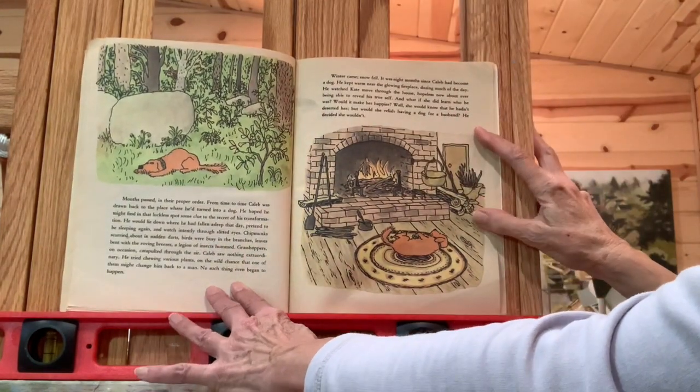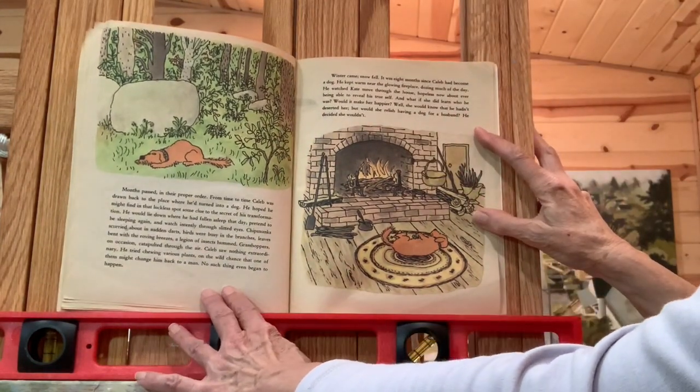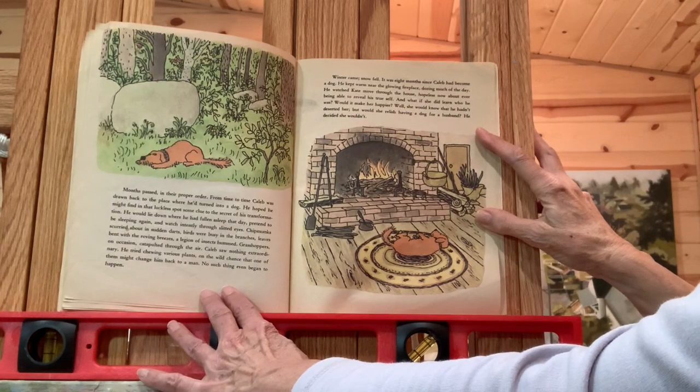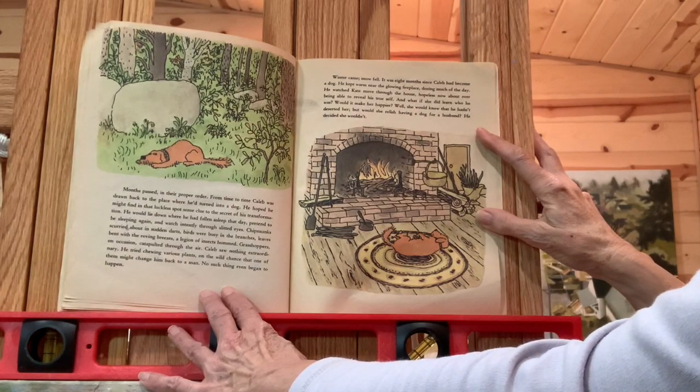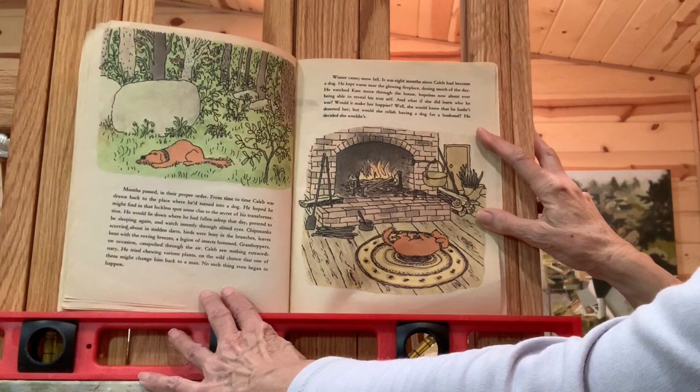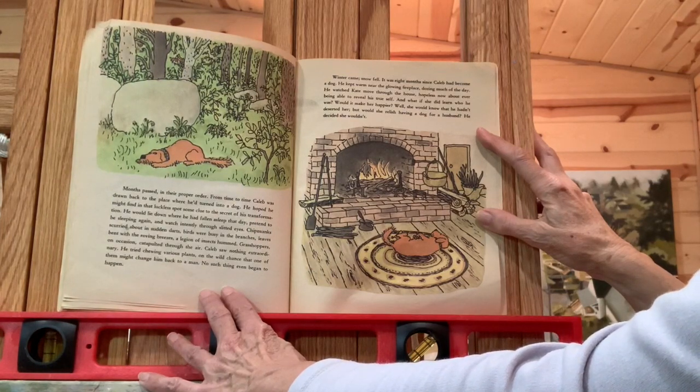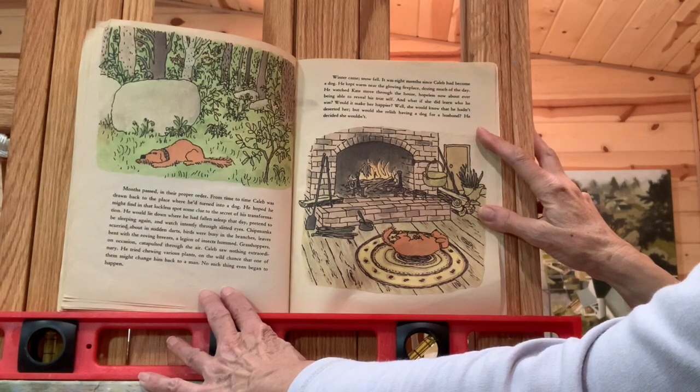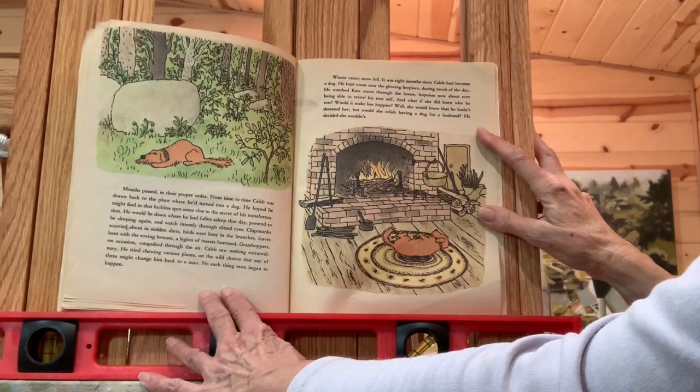Winter came, the snow fell. It was 8 months since Caleb had become a dog. He kept warm near the glowing fireplace, dozing much of the day. He watched Kate move through the house, hopeless now about ever being able to reveal his true self.